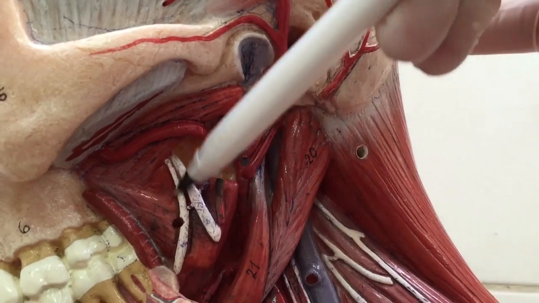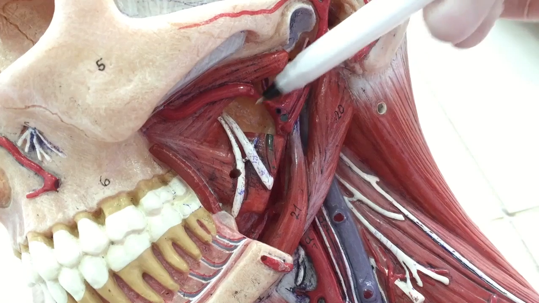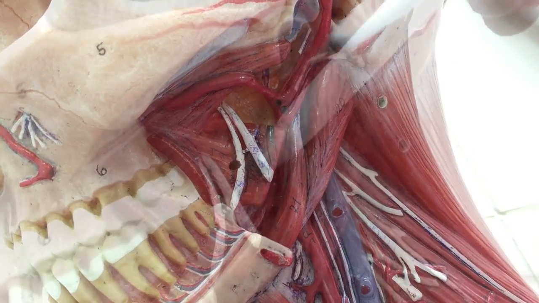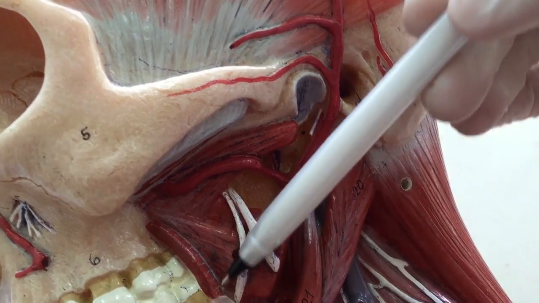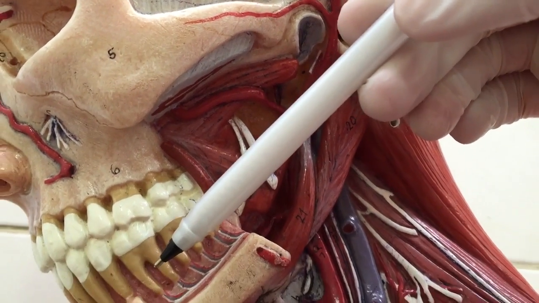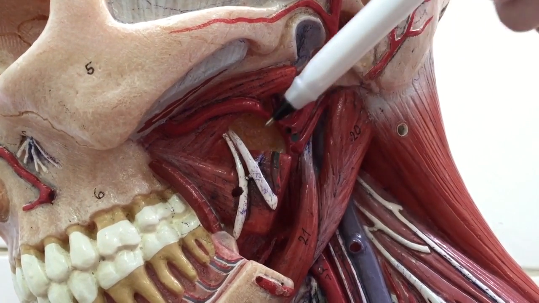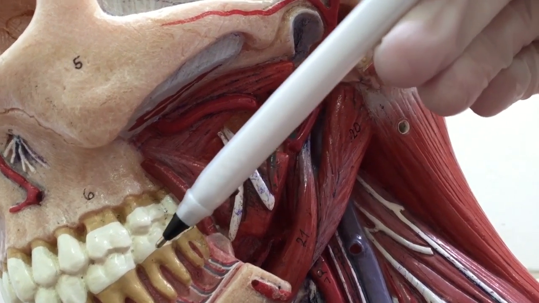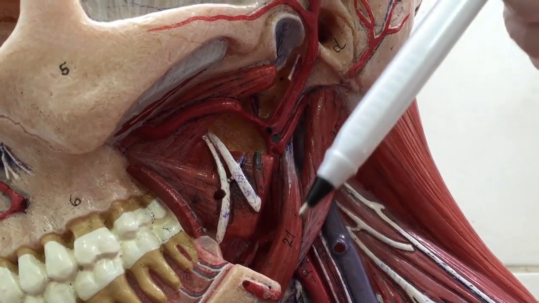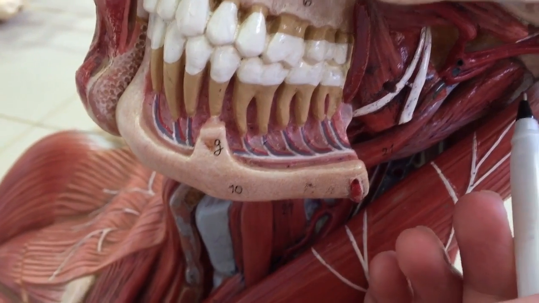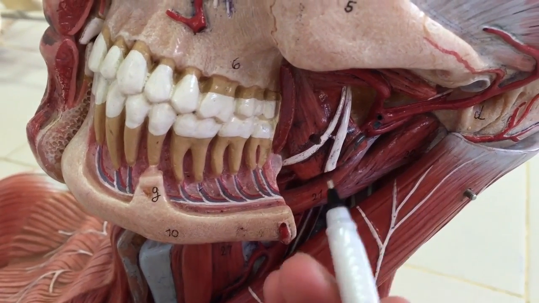This is the lingual nerve, and this is the inferior alveolar nerve, and this is the chorda tympani nerve, a branch from the facial nerve for taste supply of the anterior two-thirds of the tongue. The lingual nerve will provide the common sensory supply to the anterior two-thirds of the tongue. The inferior alveolar nerve is a branch from the mandibular division of the trigeminal nerve.